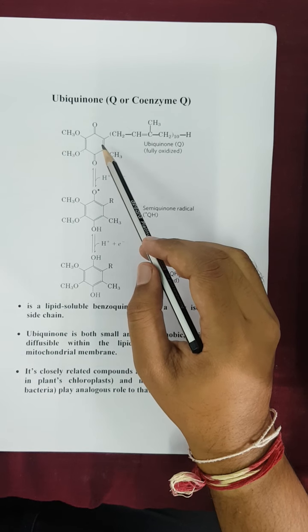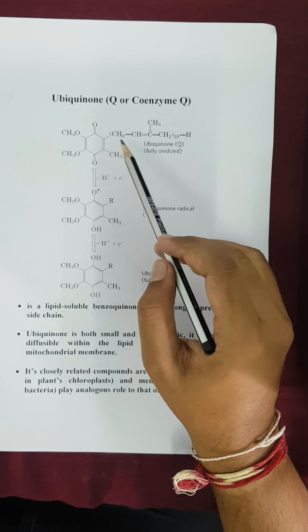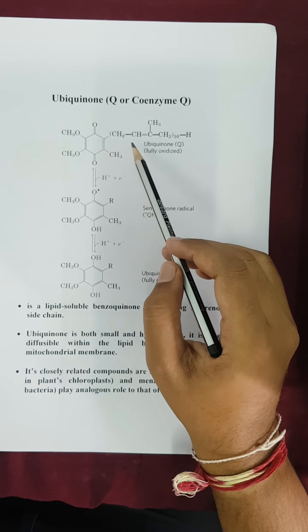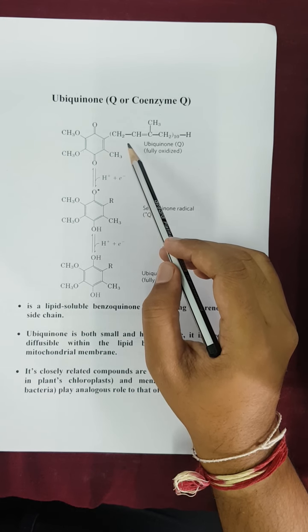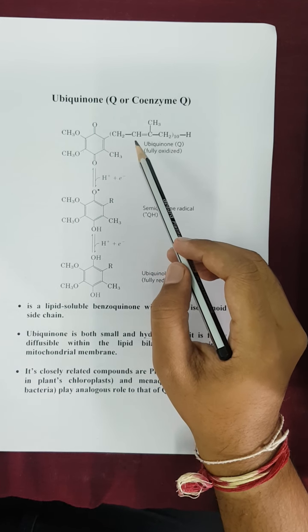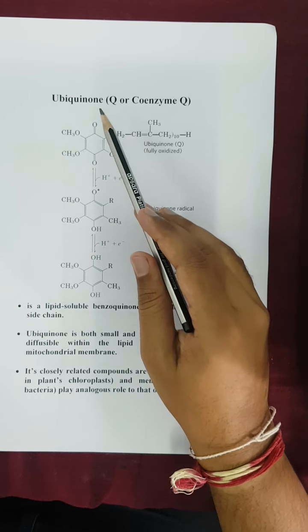Since it is a very small molecule, it is also hydrophobic. It is freely diffusible across the inner mitochondrial membrane, and in addition to that, it also acts as a mobile electron carrier. Since it is an electron carrier, how many electrons can it carry and donate? So what is the capacity of accepting and donating electrons of this ubiquinone?